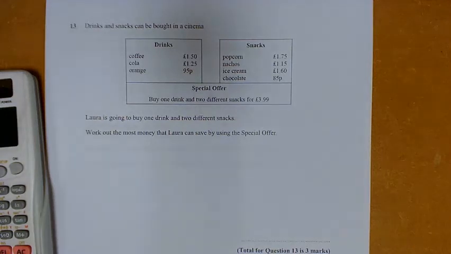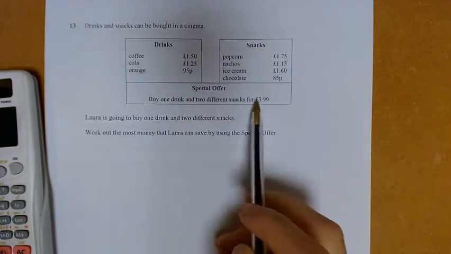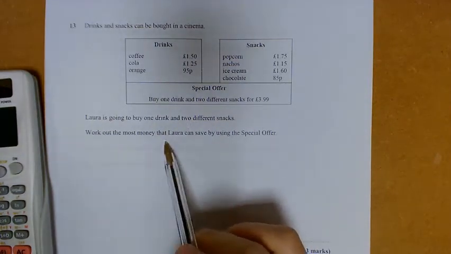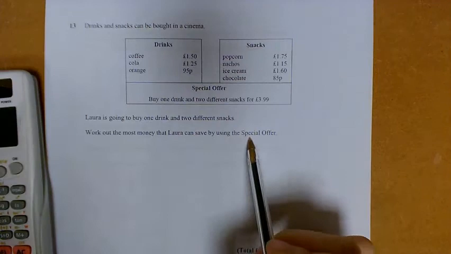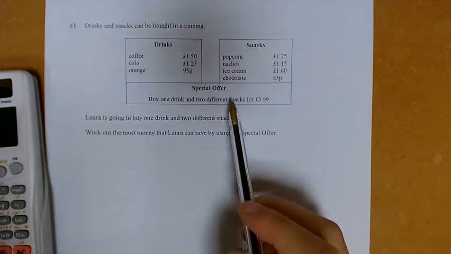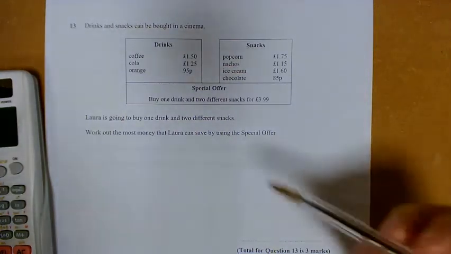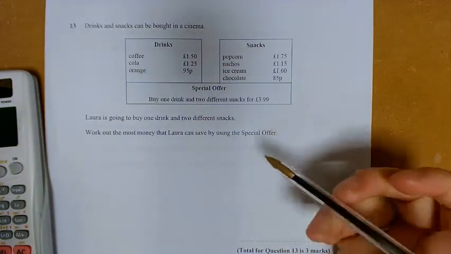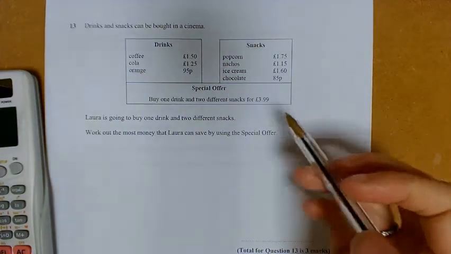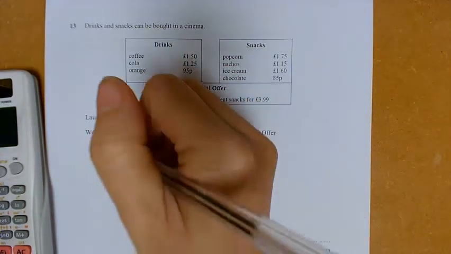Drinks and snacks can be bought in a cinema. We've got the prices there. There's a special offer and it says buy 1 drink and 2 different snacks for £3.99. Laura's going to buy 1 drink and 2 different snacks, so she's going to do the offer and work out the most money that she can save by using the special offer. So to save the most money, we kind of want to pick the most expensive combination. If we can make it as expensive as possible, then the deal is going to be even better value for us. So the most expensive option would be to buy the coffee, which is £1.50.